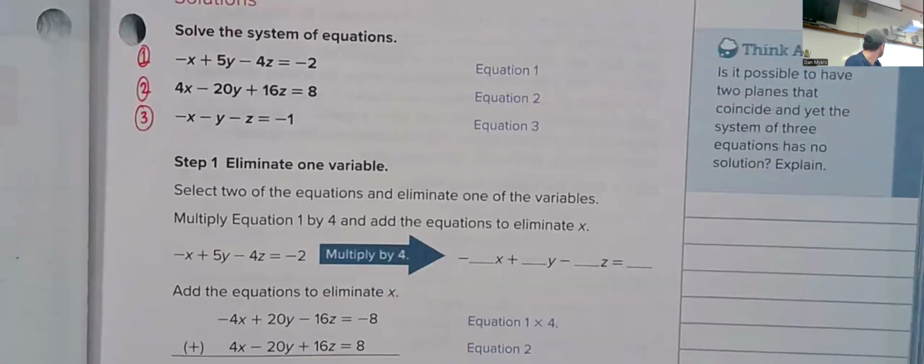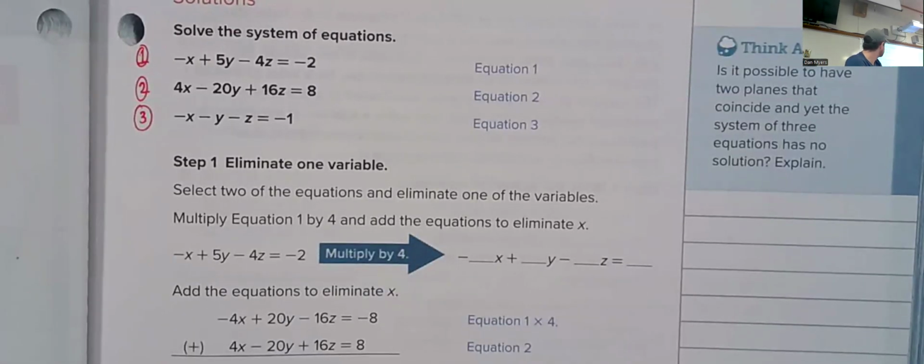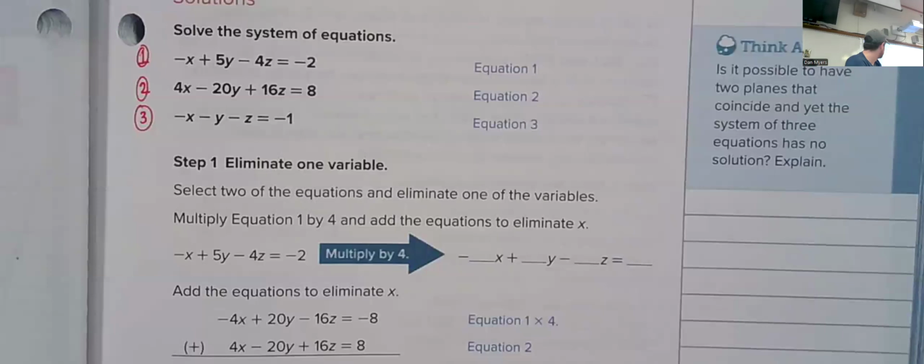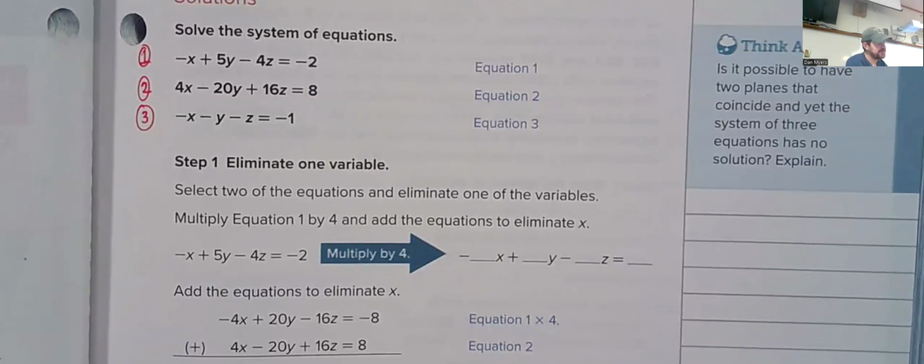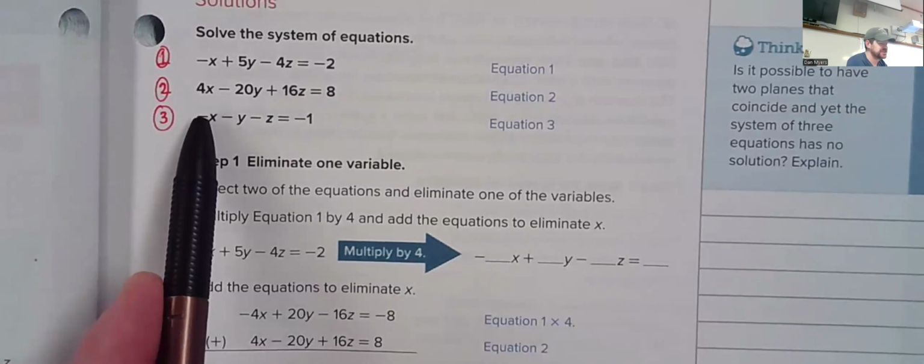4. Oh, okay. So it's not suggesting to match up 1 and 3 first. It's saying match up 1 and 2 first. All right, that's fine. So multiply equation 1 by 4, and then it'll have the opposite value in front of x. That's fine too. Let's just start with that.